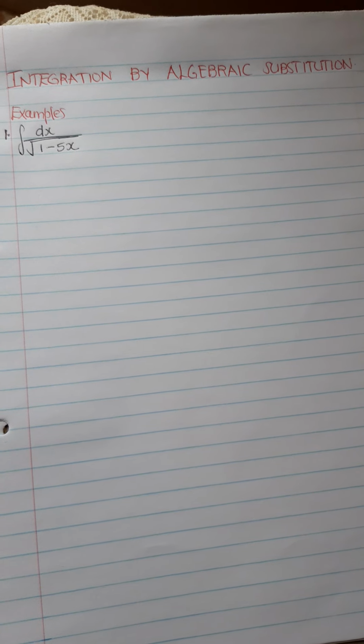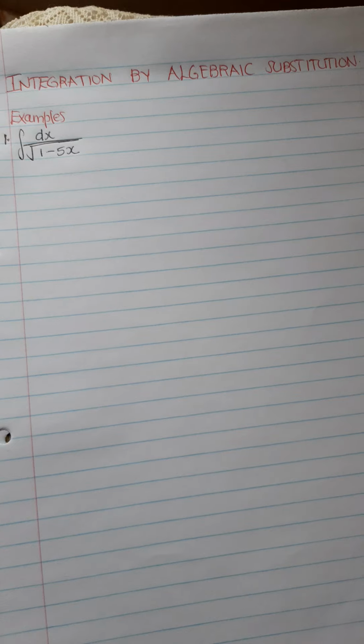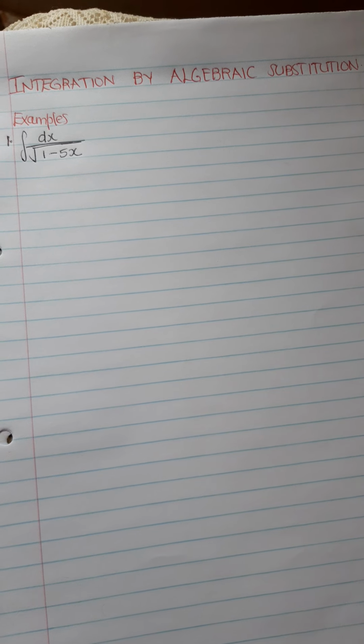Okay, guys. So this here is a continuation of integration. The last time we did integration by inspection, so now we're doing integration by algebraic substitution, which basically means that you have to write an equation in terms of u. You try and eliminate anything that has x, and then you replace it with u. So let's look at this example just to see if we understand.